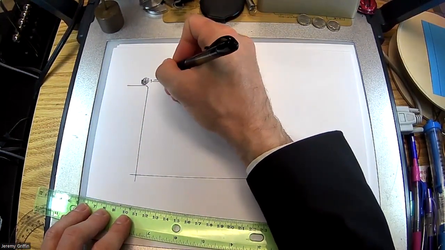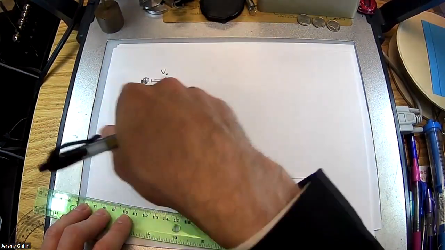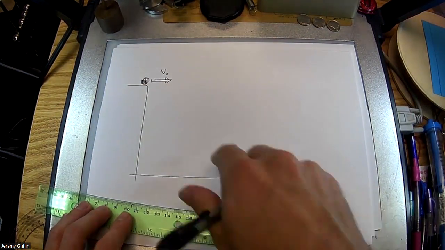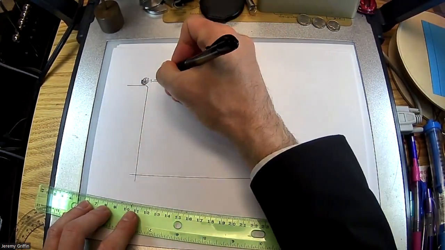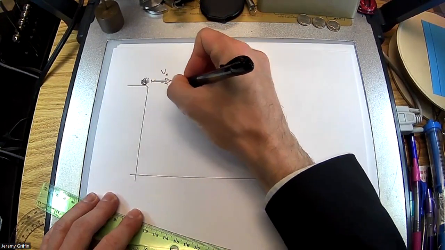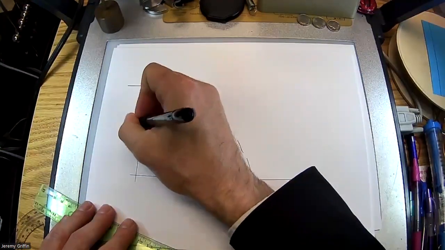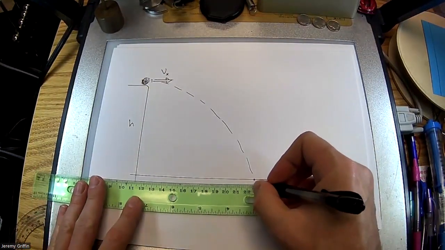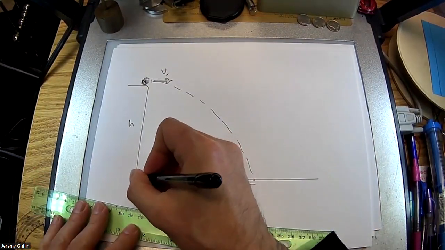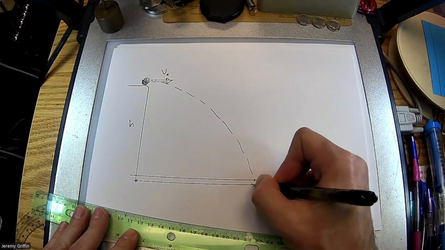You can call it speed blast. I might just call it V sub X because I'm aiming at horizontal, so that would be the same all the way across. Giving you guys some hints here. Then you measured the height drop of the balcony, and you measured the horizontal displacement from the edge of the balcony for the ball.